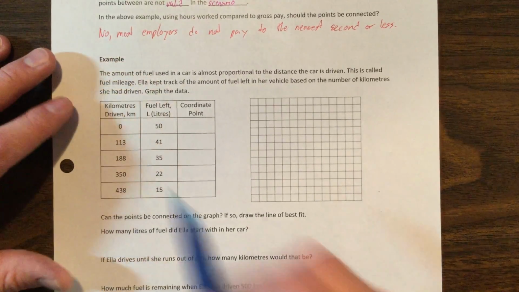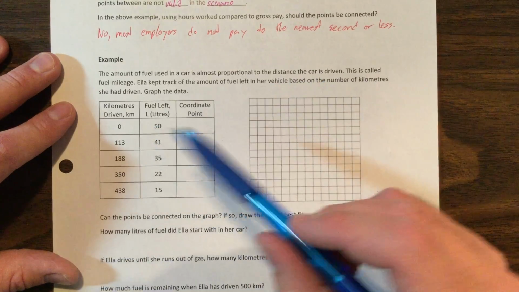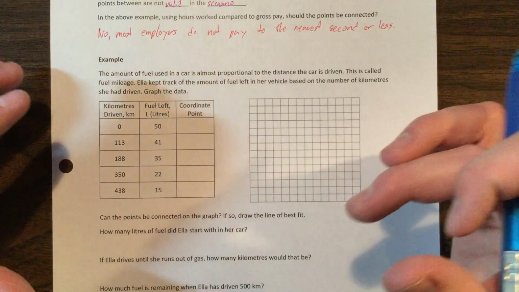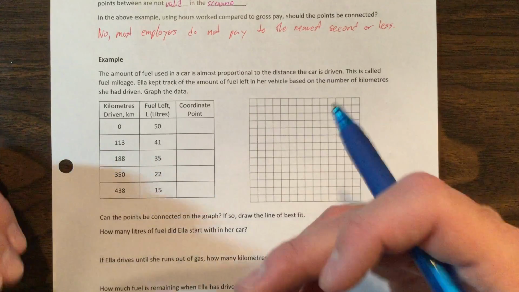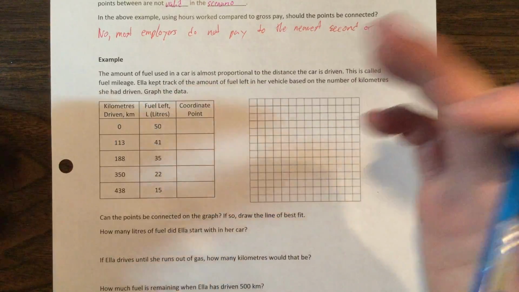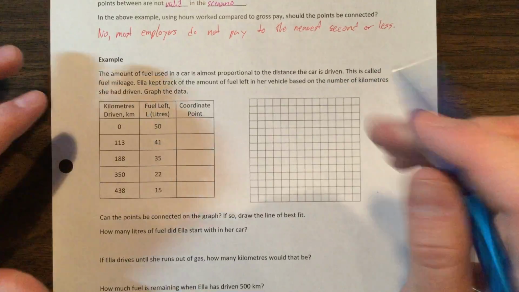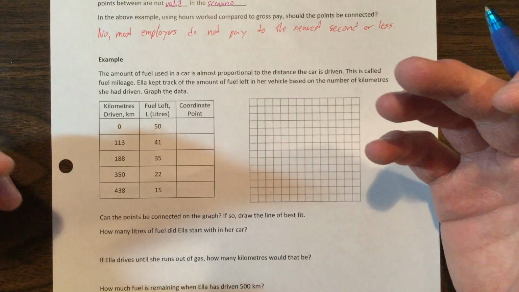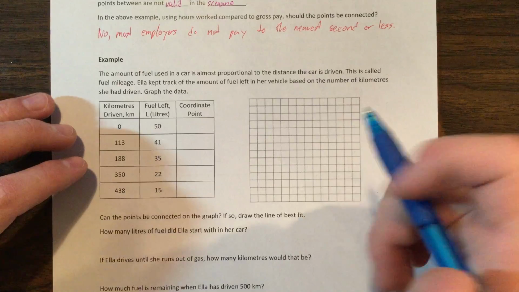Let's do an example here. The amount of fuel used in a car is almost proportional to the distance that the car is driven. This is called fuel mileage. For those of you that are car buffs, you might have heard of fuel mileage as miles per gallon, or liters per 100 kilometers, or liters per kilometer. Kilometers per liter would be a different one. Those are all ways that we can calculate how much fuel a vehicle uses, and we can figure out which one uses less fuel or more fuel based on that.